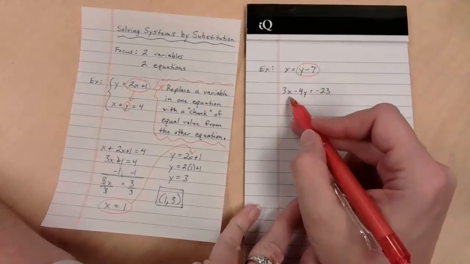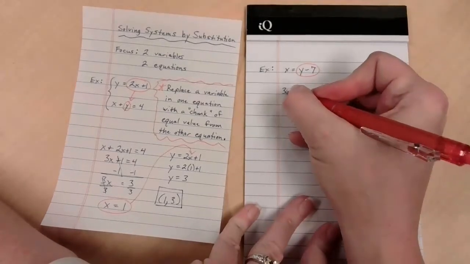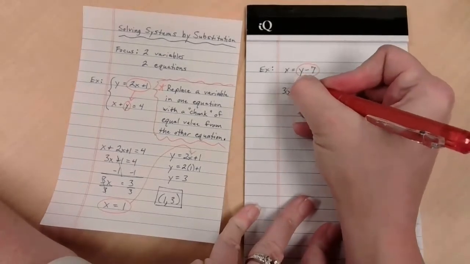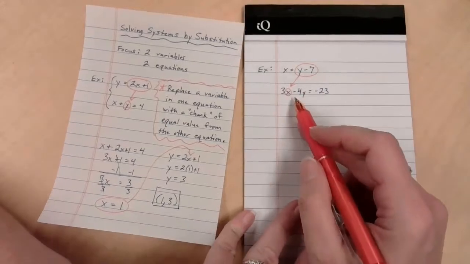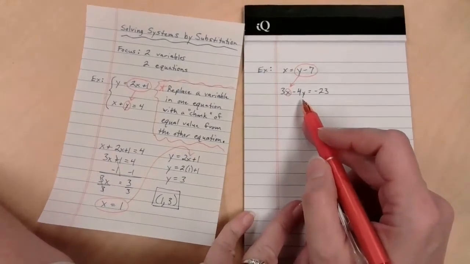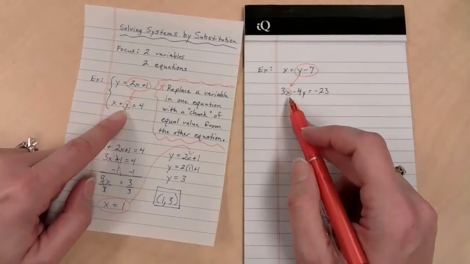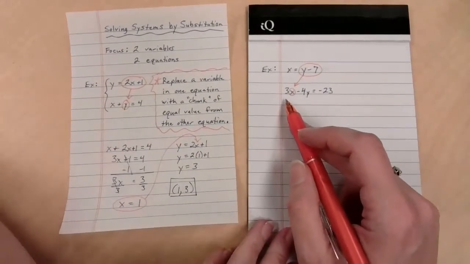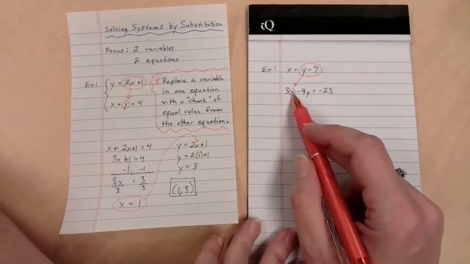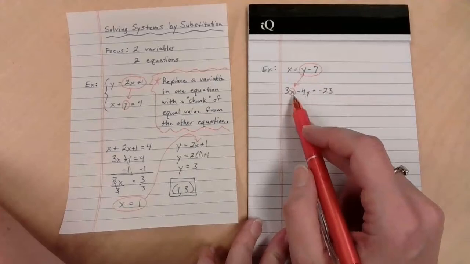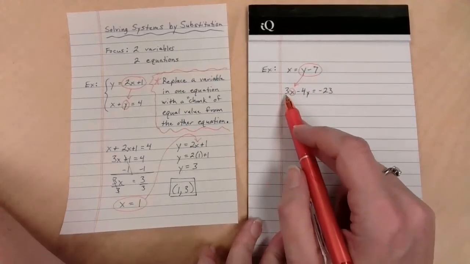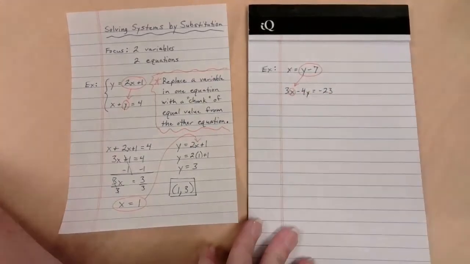So in the other equation, I'm going to find the x, which is right here, and I'm going to replace it with the y minus 7. So that's one thing that's different. The other thing that's different is this was 3 times x. Here, this was just a y sitting by itself. So this is going to change how I work with this as well. So not only am I going to put y minus 7 in place of x, but since 3 was being multiplied times x, I'm going to have to multiply 3 times my chunk as well.